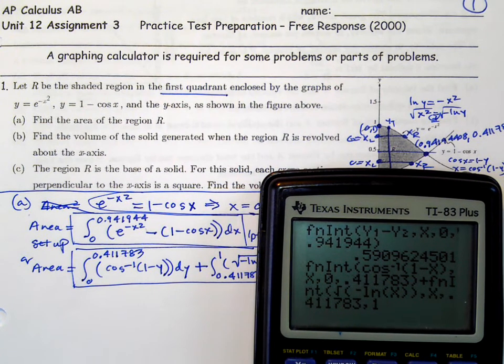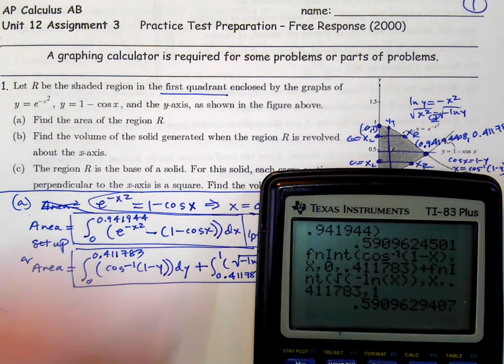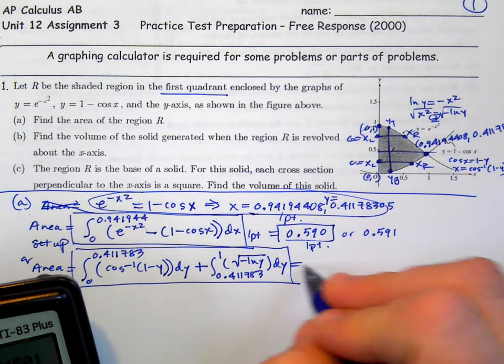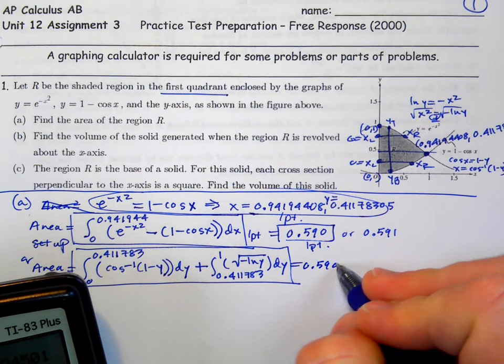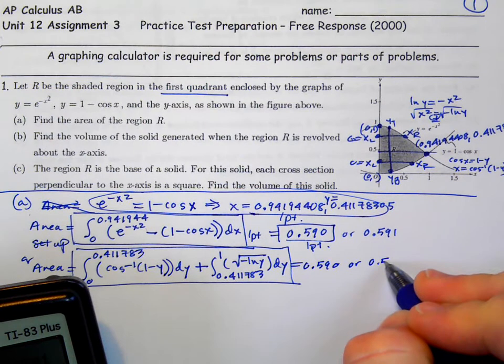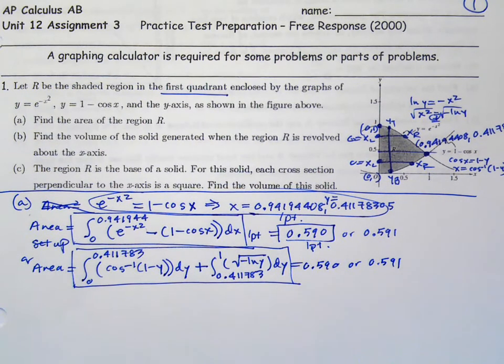Enter. So we should get the same area. Seems like this is a little harder for the calculator. And sure enough, 0.590 or 0.591. So two different ways.